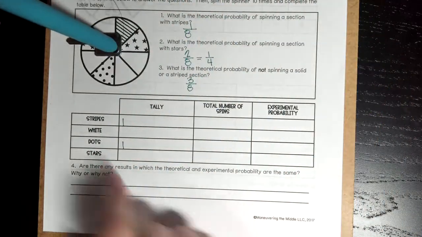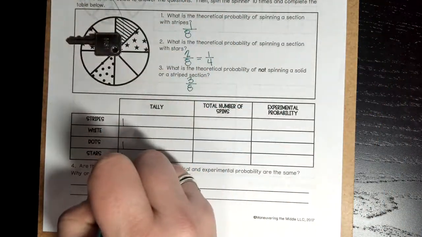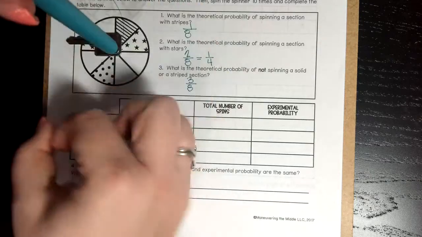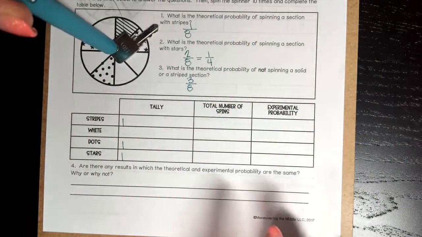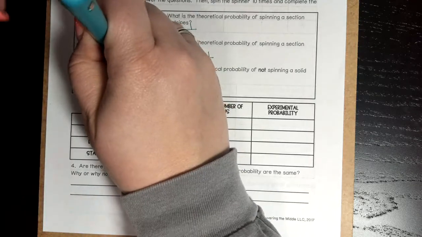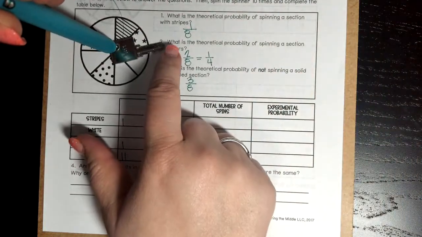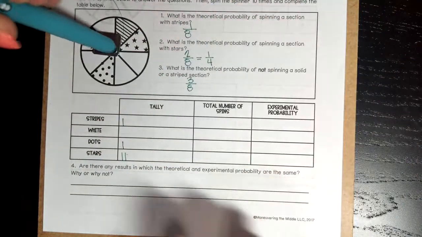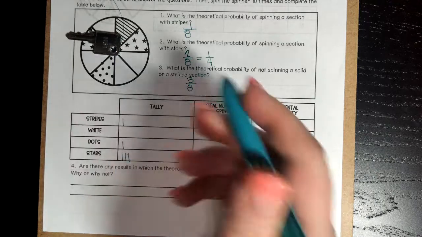Okay, let's try this again. There we go. We have a stars. So that's 3. We have stars again, 4. My fingers keep getting in the way. Let's do that one again. There we go. We got stars.